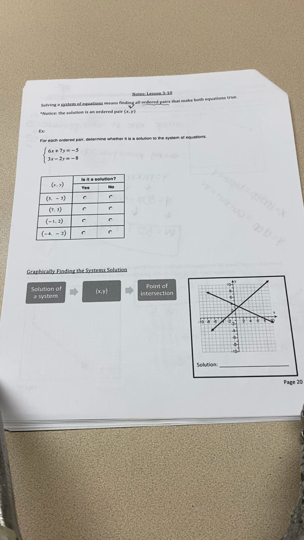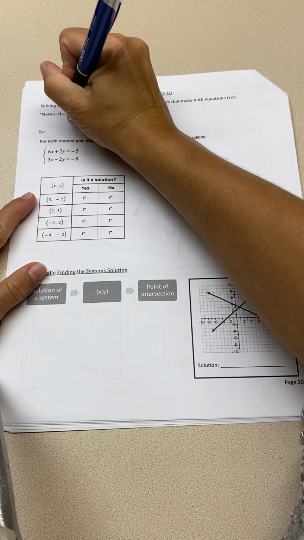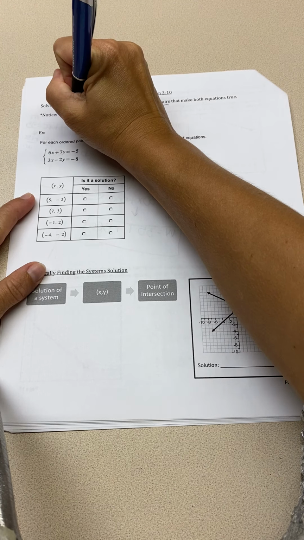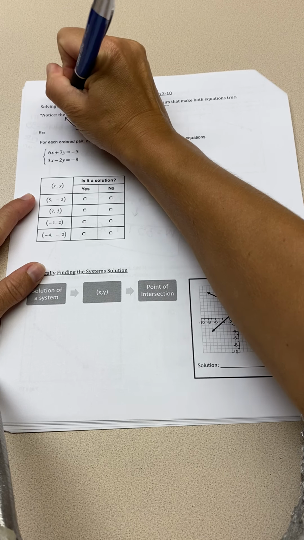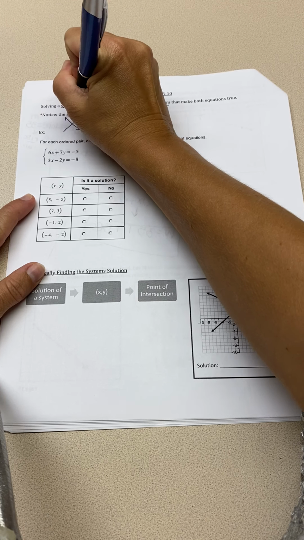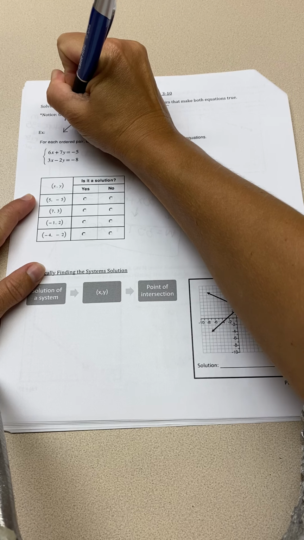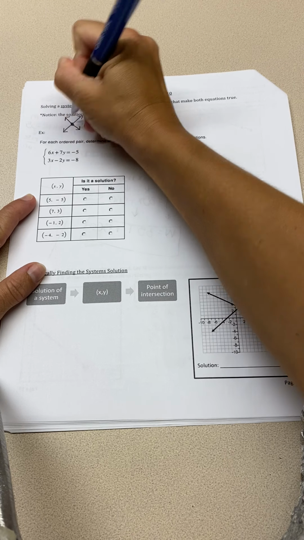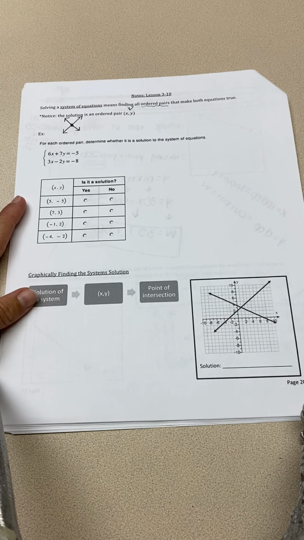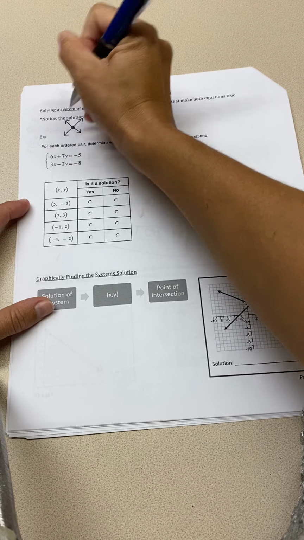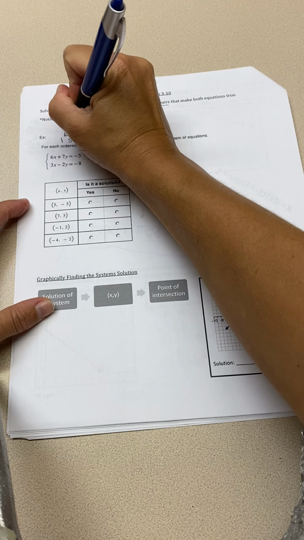So for example, if we have a system of equations, that's two lines together. If two lines are going together, we have three different options. First option is they can cross. If two lines cross, something like this, they intersect at this one point. So this one point would be our one answer. We would have one solution.